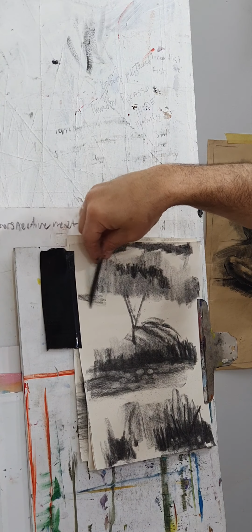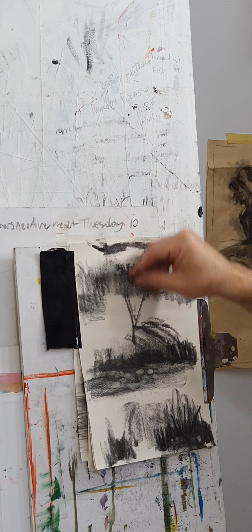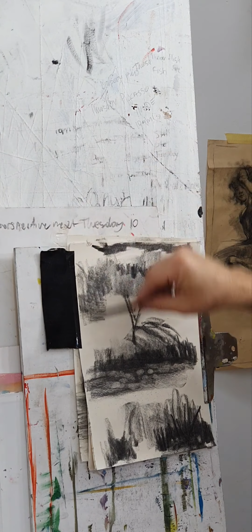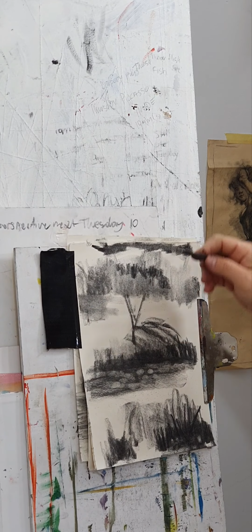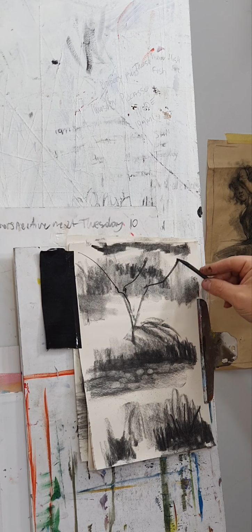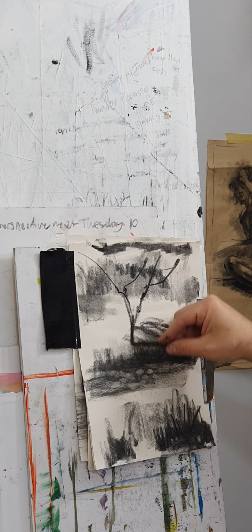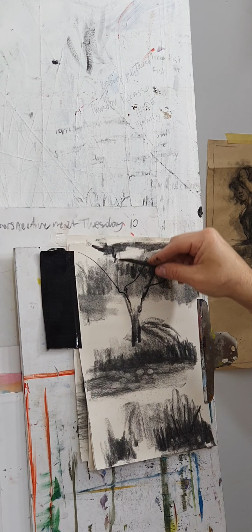And this tree creates a bit of a shadow here. And if you see, I'm using the charcoal vertically and horizontally. And that's called cross hatching. And also you have the branches of the tree. There you are. And the green leaves here.